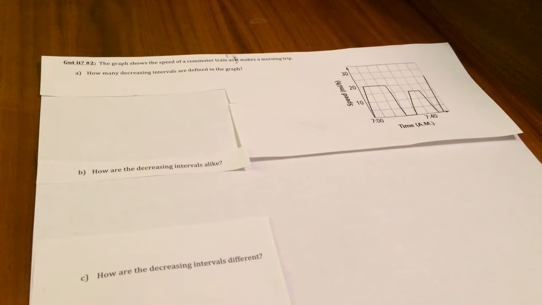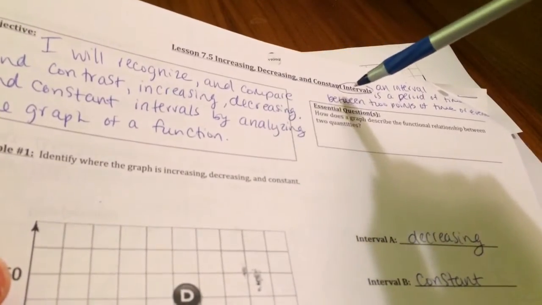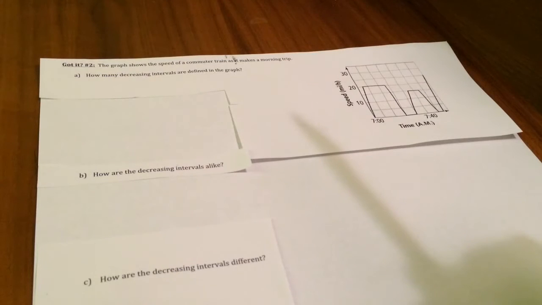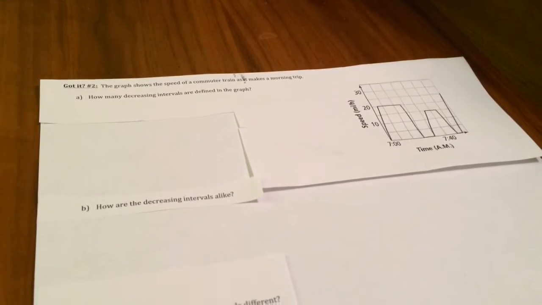This is the video for the Got It number 2 in lesson 7.5, increasing, decreasing, and constant intervals. Make sure you have tried the Got It before watching this video.